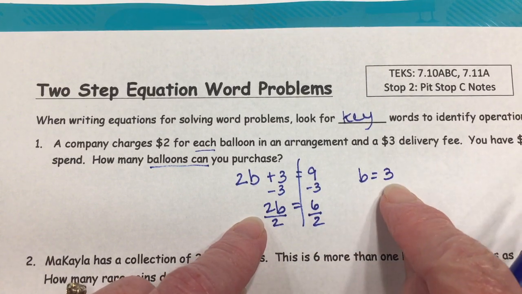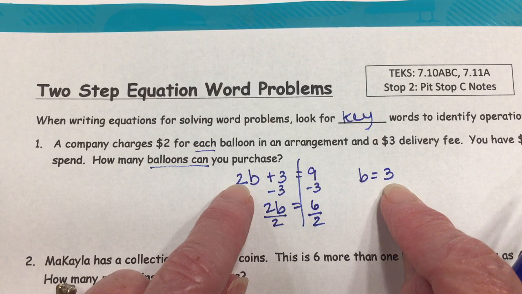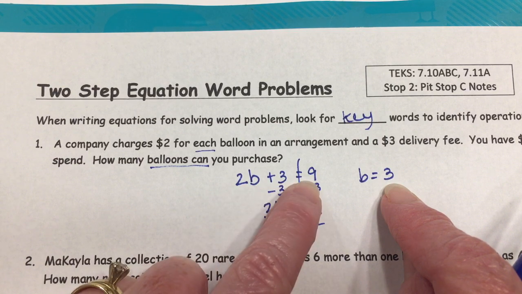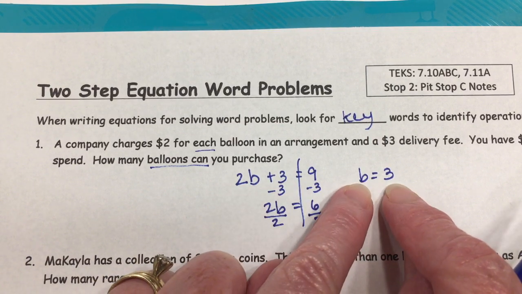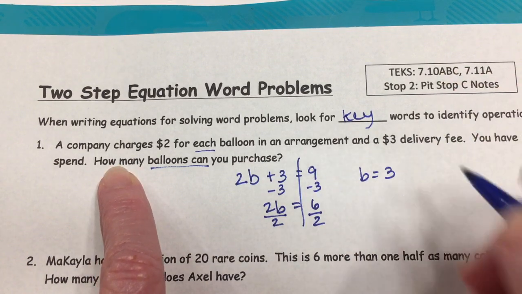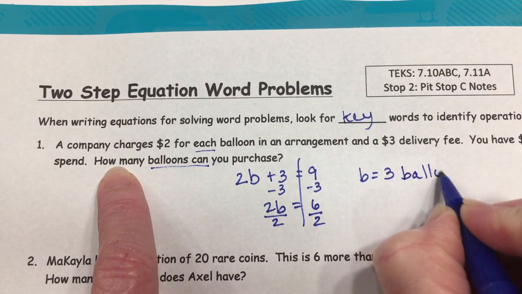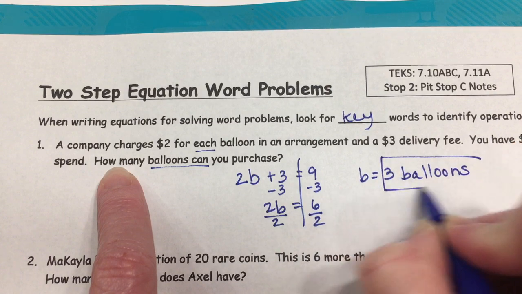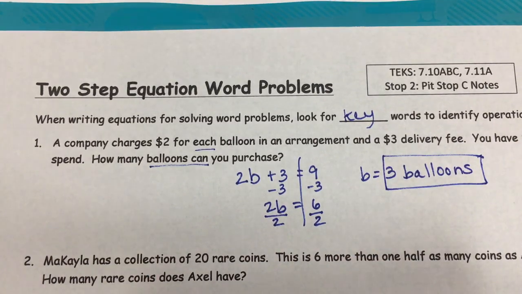Then go back and check that answer. If I plugged 3 in for b, 2 times 3 would be 6, plus 3 would be 9. So this is correct. And then what is it? 3 what? Well, it's 3 balloons were purchased if she spent $9. So I just want to interpret it at the end: 3 balloons.